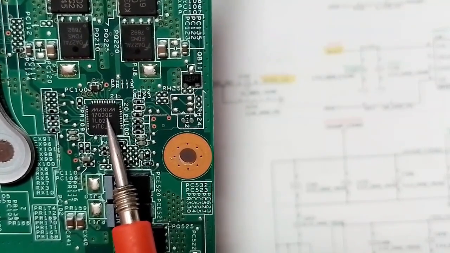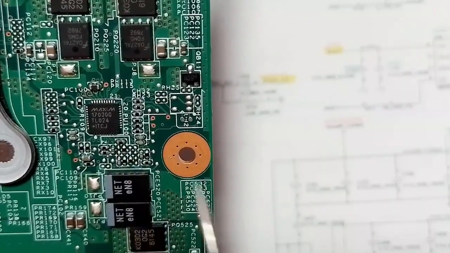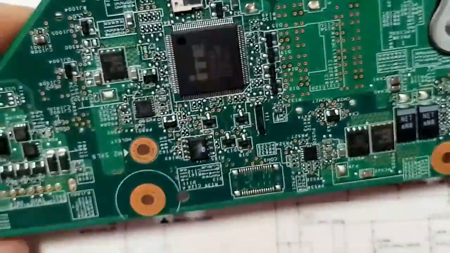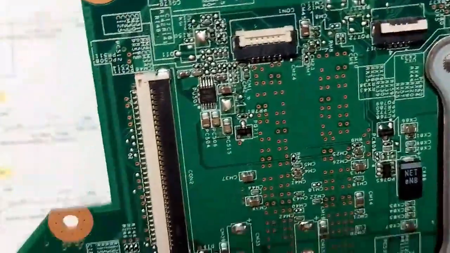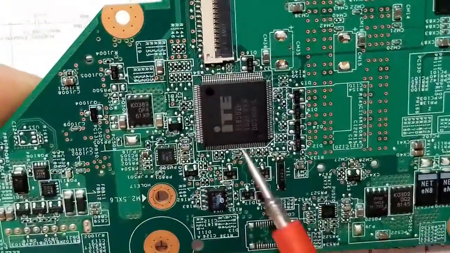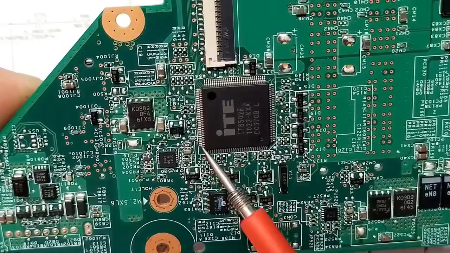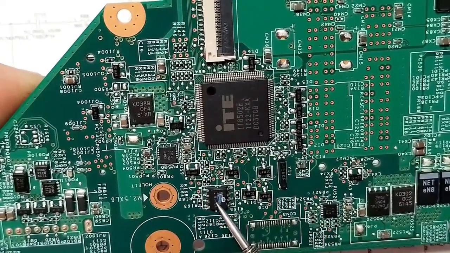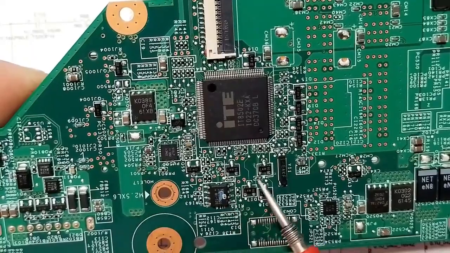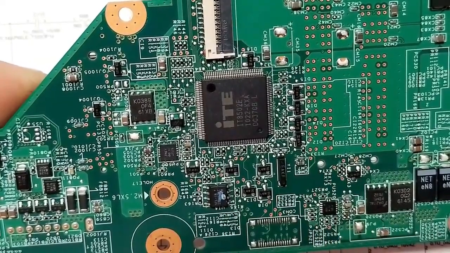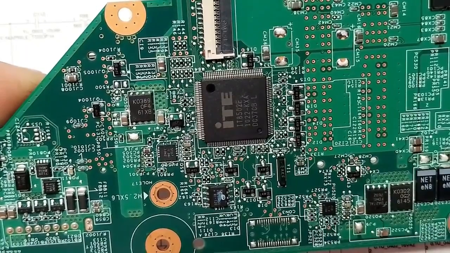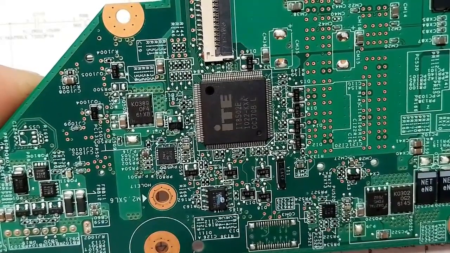This is the CPU control IC. So as you can see, then we have here the super IO. This is basically the super IO with another BIOS chip over here, because for the BIOS, depending on the type of motherboard, you can find one BIOS chip or two BIOS.